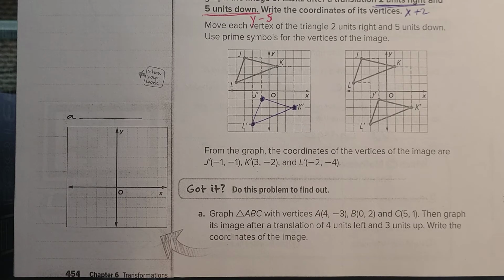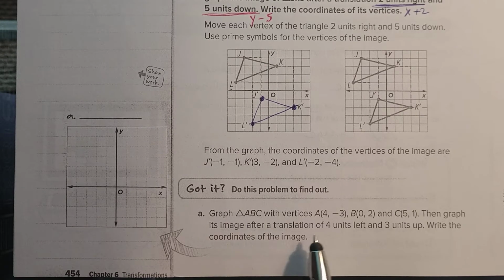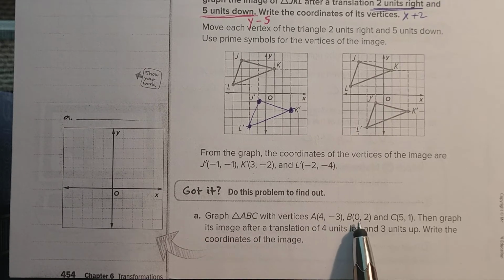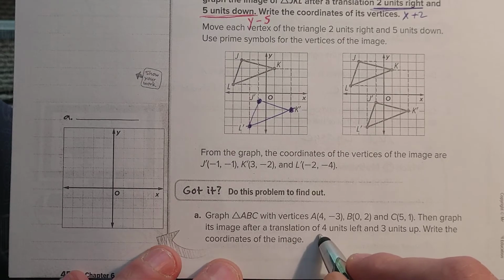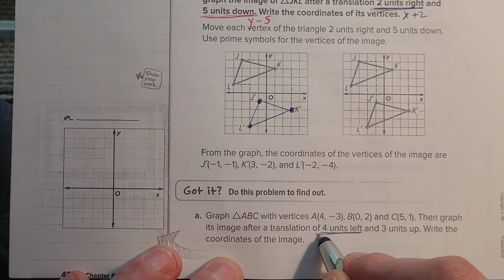Okay, hopefully you tried it on your own. So we're going to be looking at this. Graph triangle ABC with vertices A(4, -3), B(0, 2), and C(5, 1). I don't even have to graph those. Okay, I already know the coordinates, and that's important. Then graph its image after a translation of 4 units left.